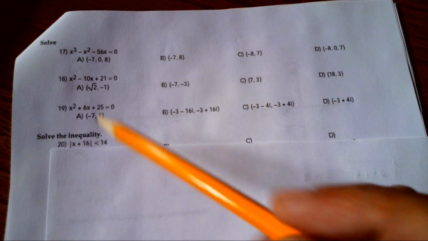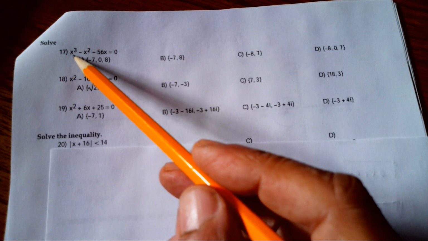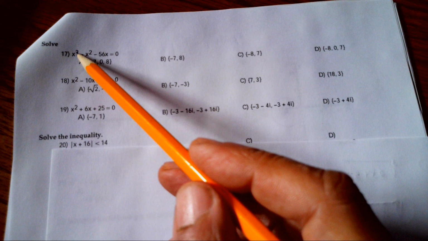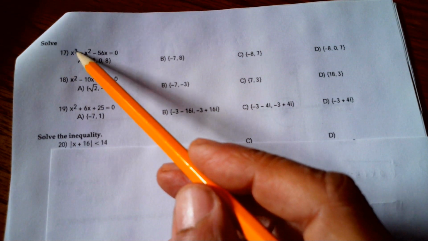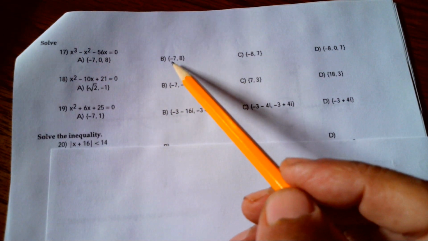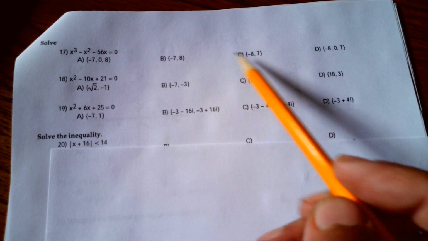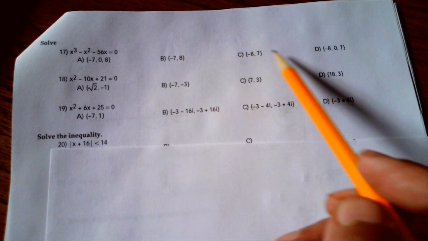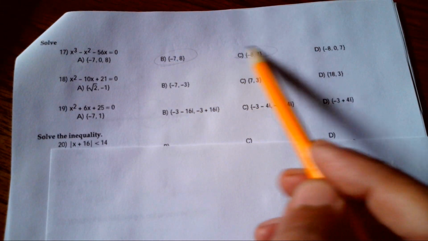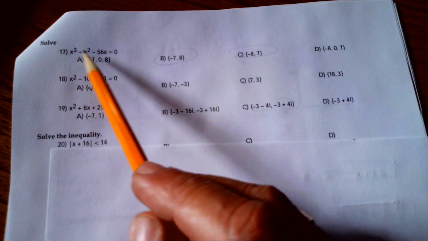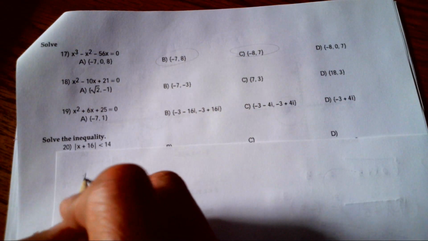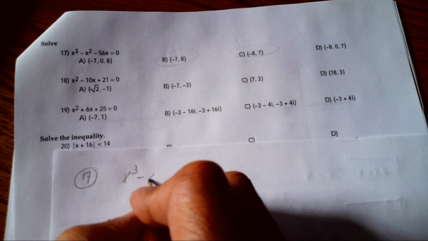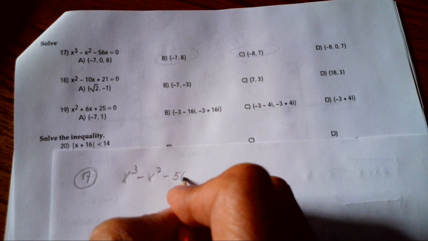Alright, the first thing I see here is that I got a third degree equation. Third degree equation means there's going to be 3 answers. Yes, 2 of them or all 3 of them could be the same number, but I got 3 answers. I'm looking at this and saying I'm suspect here. There's only 2. I'm suspect here, unless 2 of the answers were 8 or 2 of them were negative 7. The same thing here, but already I'm kind of suspect about these. I'm looking at A and D because they straight out have 3 answers. So I'm leaning that way. x cubed minus x squared minus 56.